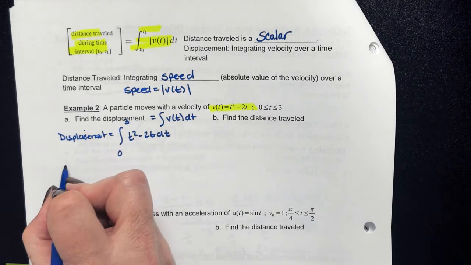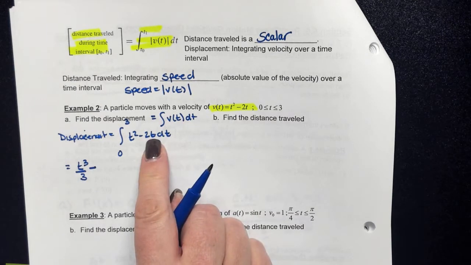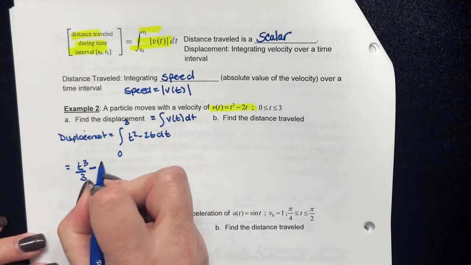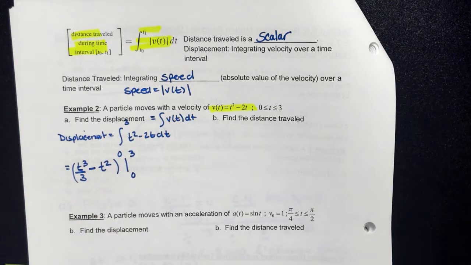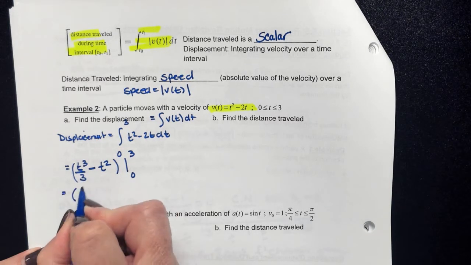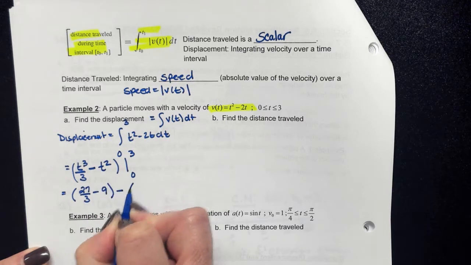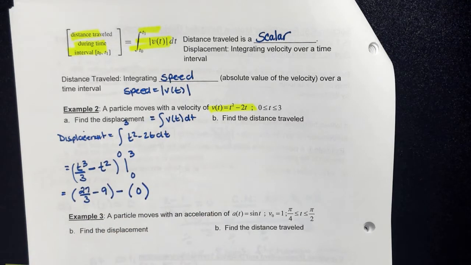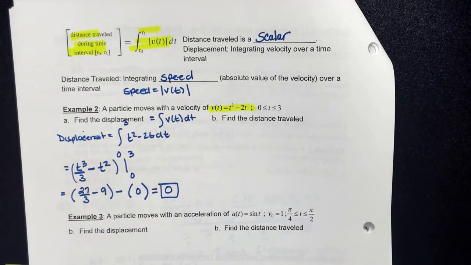So when I integrate t squared, that's going to give me t to the third over 3 minus, what's my integral going to be when I integrate 2t? That's going to be just what? T squared. So now remember, I need to evaluate this from my time period 0 to 3. So I plug in 3 for t, so that's going to give me 3 to the third, which is 27 over 3, minus 3 squared, which is 9, minus 0. So what is my displacement going to be? My displacement is going to be equal to what? 0. So there's my displacement.